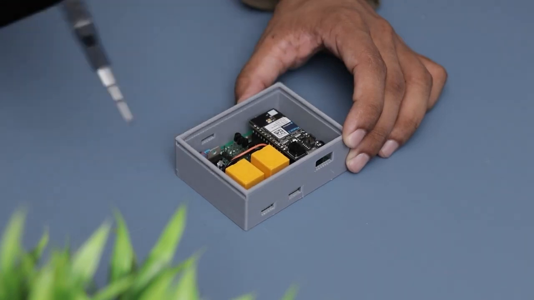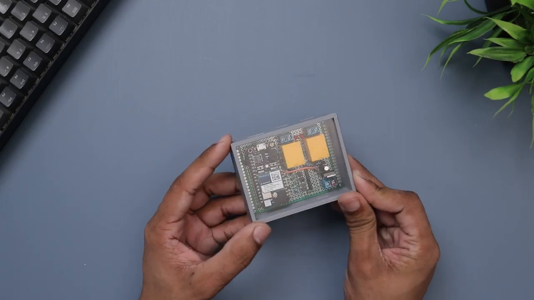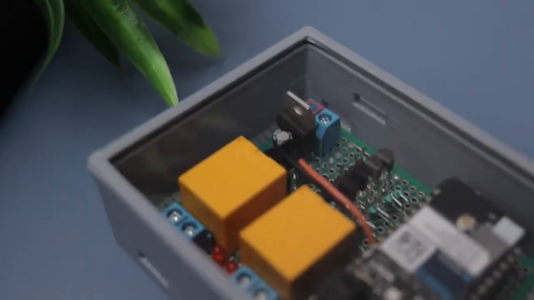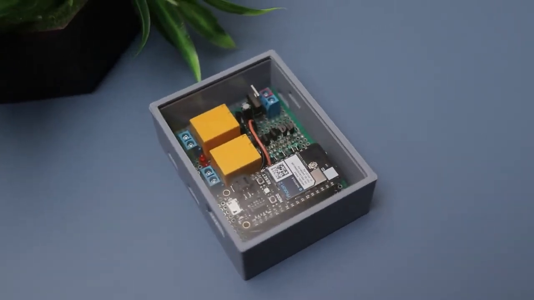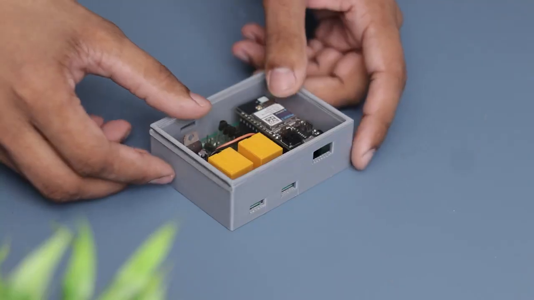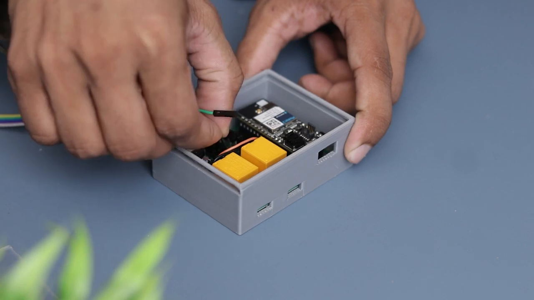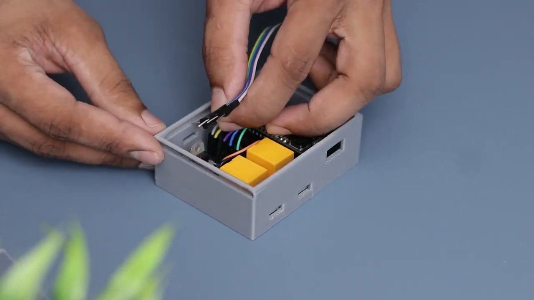I have also added an acrylic piece on the top. And there you have it, our project is complete. Now let's connect all the necessary wires to test it out. Please note that this is just a test. I will show a brief example at the end.